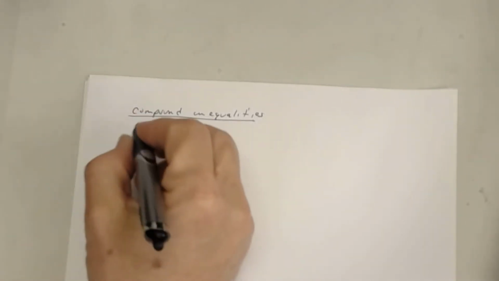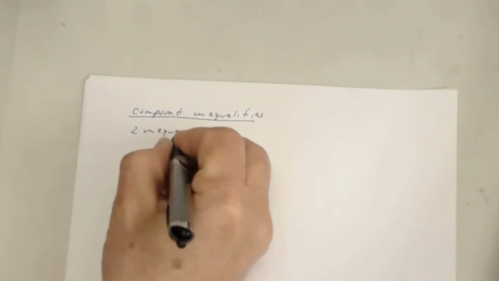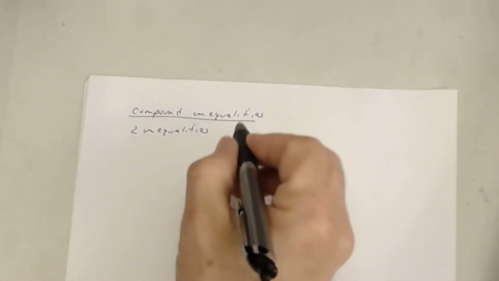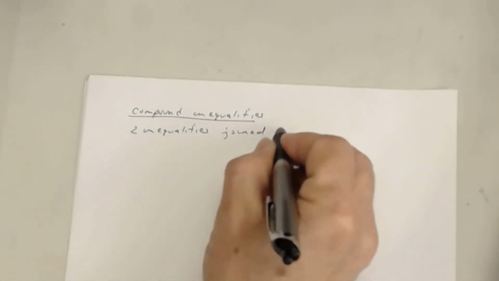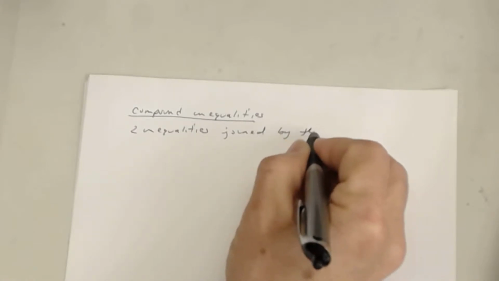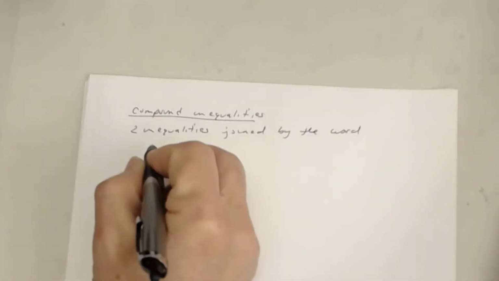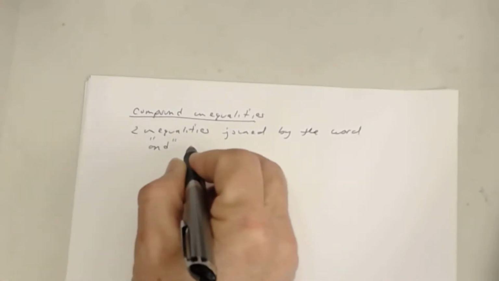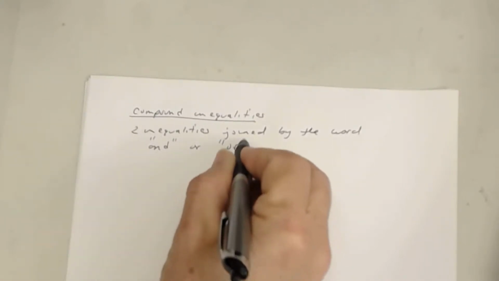A compound inequality is two inequalities joined by the word "and" or "or".